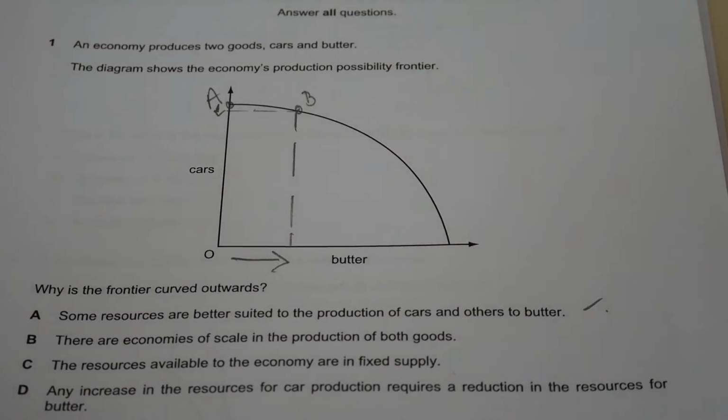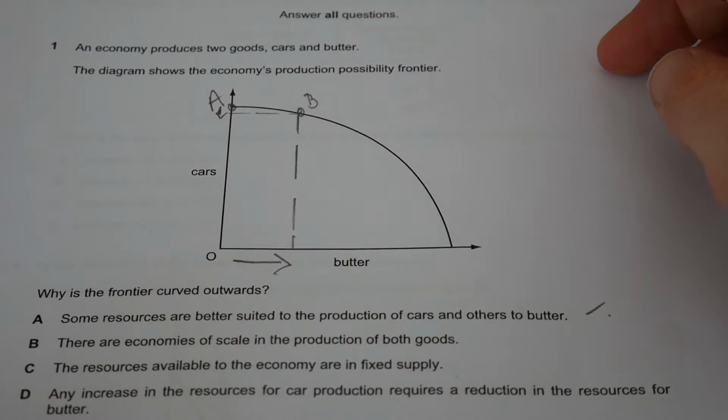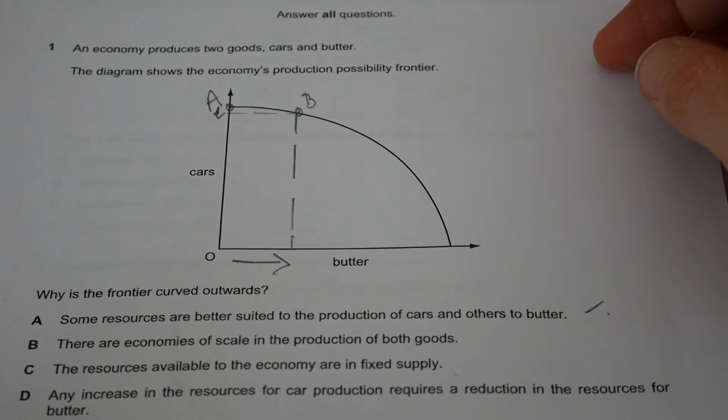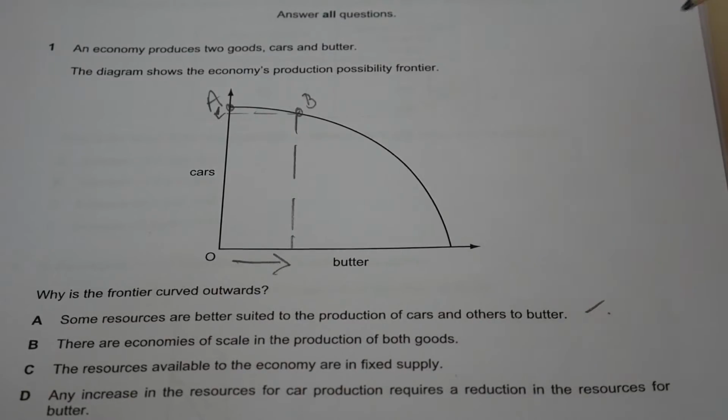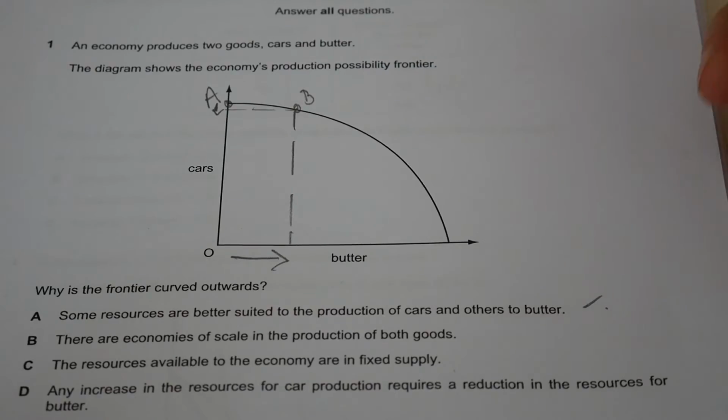Hi everyone. In this session we're going to get through the paper 1 multiple choice questions 1 through 15. This is from 2009 for pre-EU economics. Okay, so first question. An economy produces two goods, cars and butter.